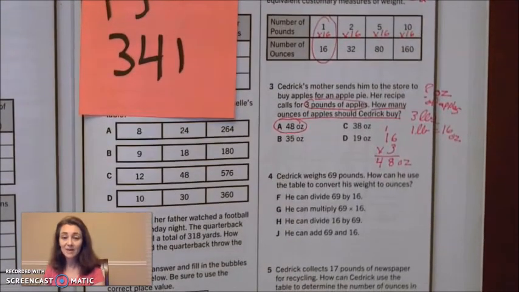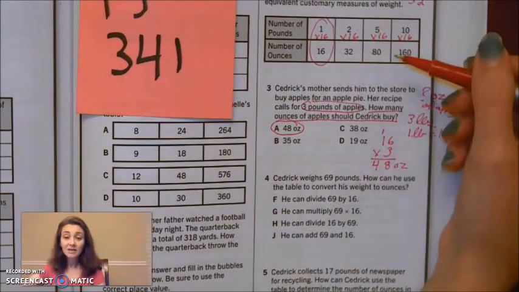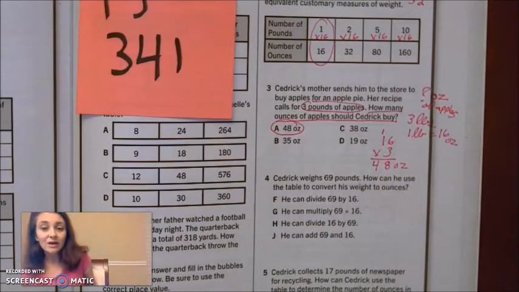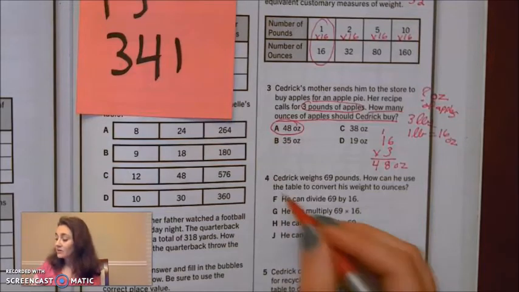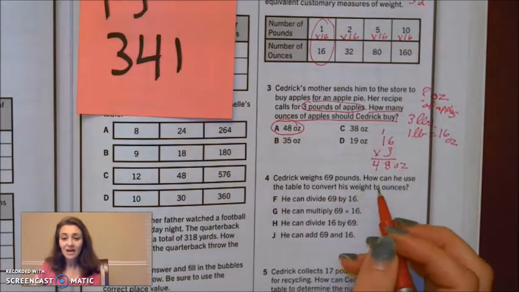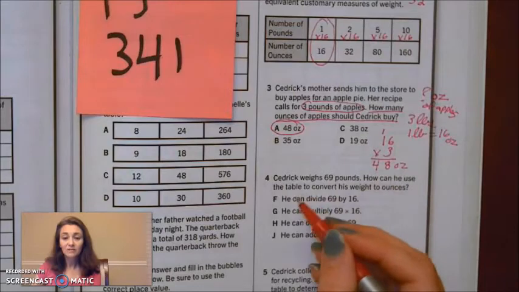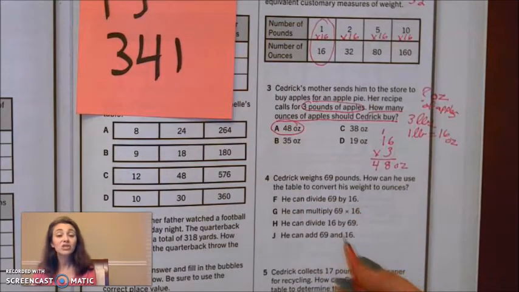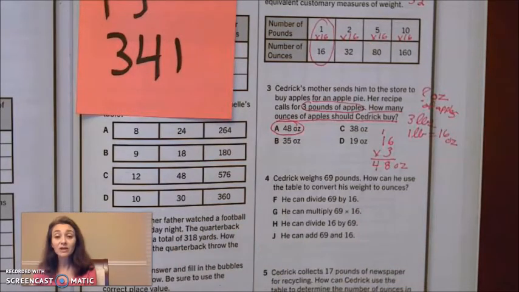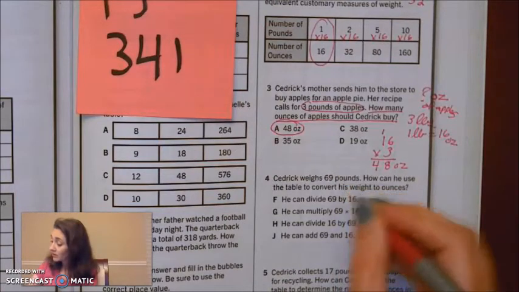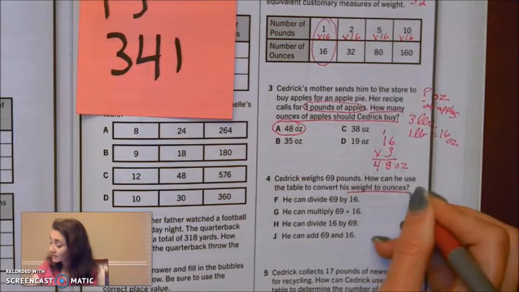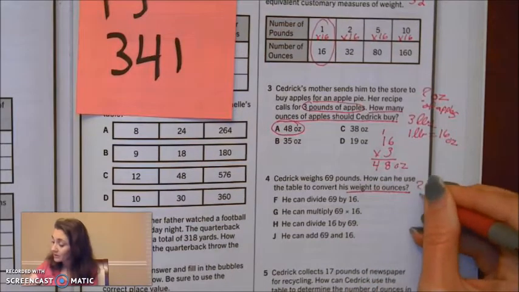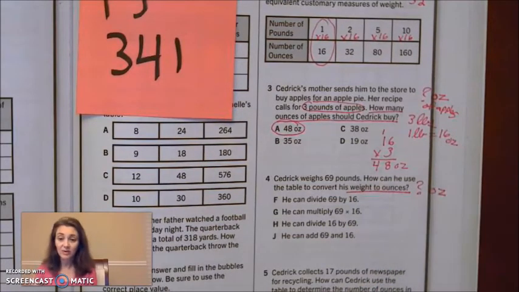I'm going to slide this up, but I still want to be able to see my table because that's going to help me. All right, Cedric weighs 69 pounds. How can he use the table to convert his weight to ounces? This is like what we talked about last Friday when we're changing from one unit to the next unit. So if we're talking about going from pounds to ounces, we want to convert his weight to ounces. So we want to know how many ounces Cedric weighs.